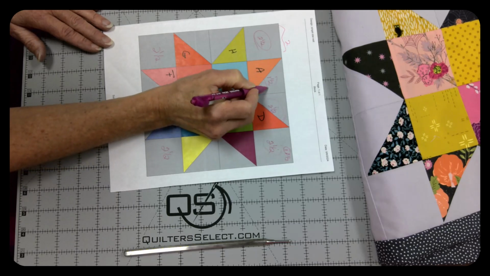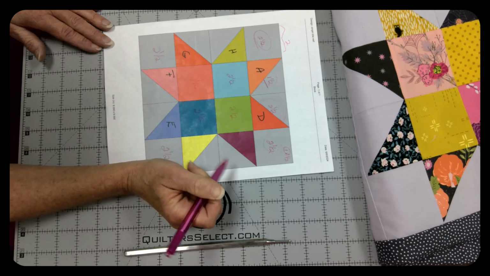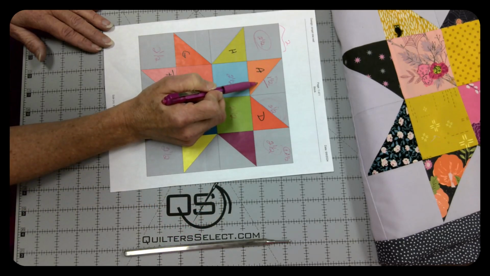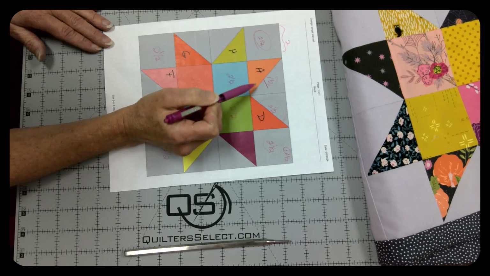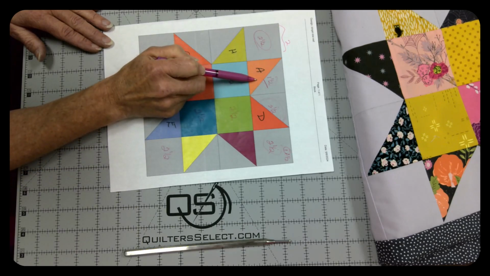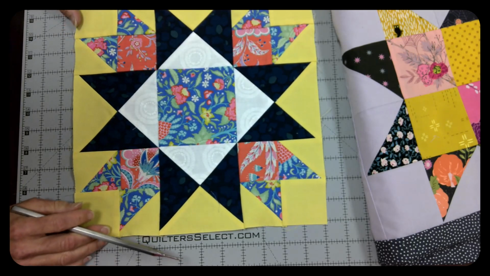So we could go to the charts that are included in your 8 at a time, 4 at a time, and traditional 2 at a time half square triangle units that were part of this sampler series to see what size to cut my units or my pieces in order to end up with that 1.5 inch half square triangle unit. Let's take a look at this particular block and see how we could rescale it.